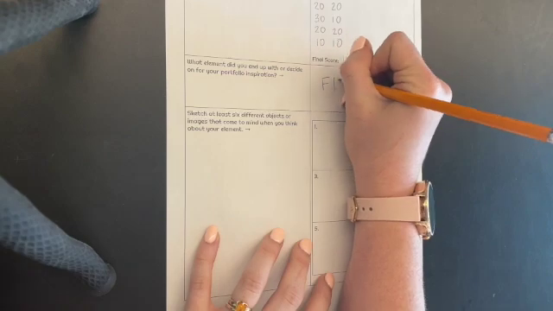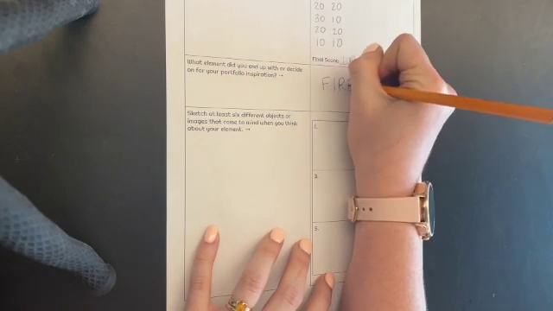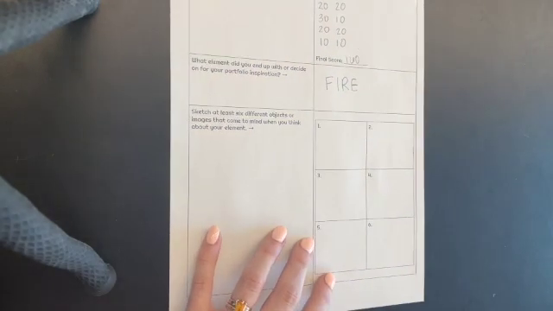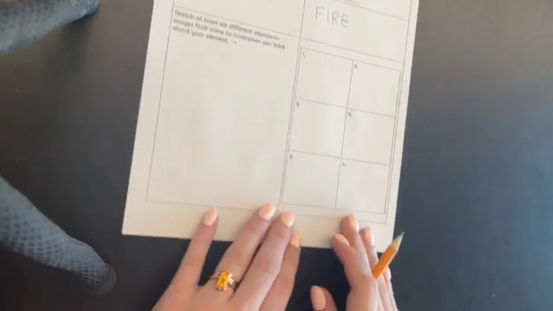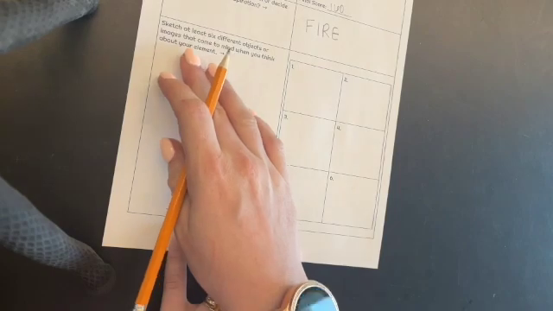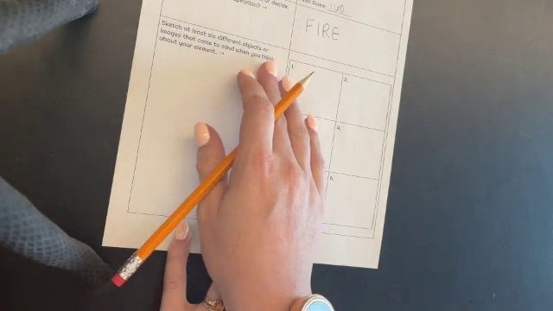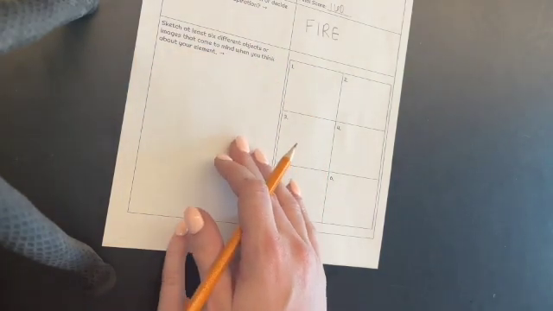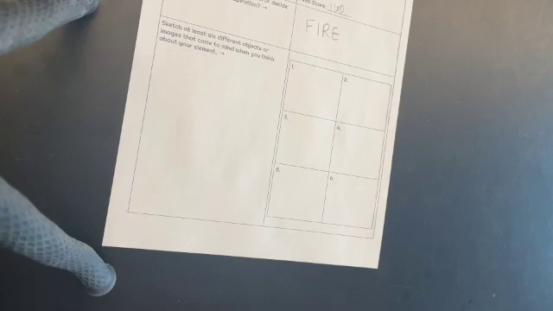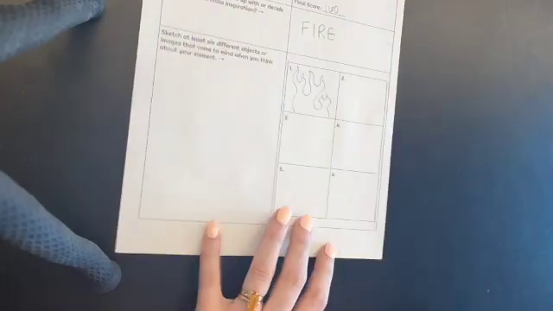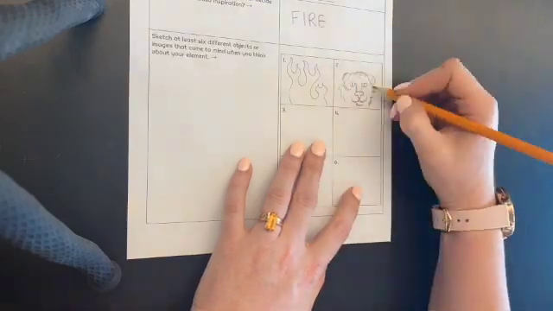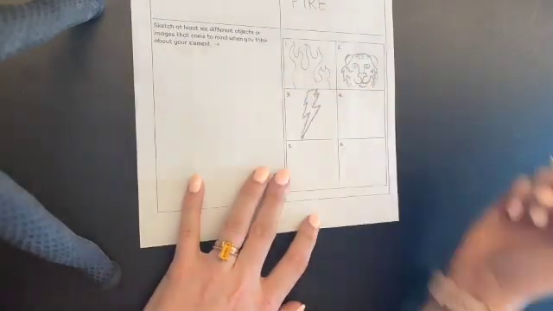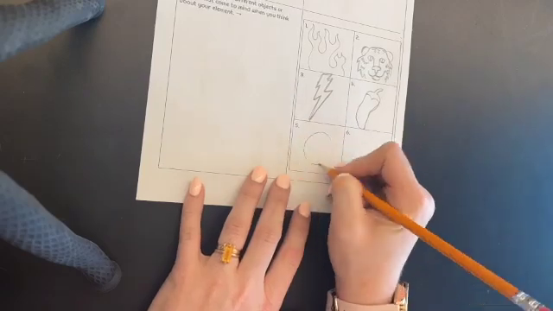Now, don't worry, if you took the quiz and you got an element that you just don't jive with, you don't like it, it's okay. You can just decide on your favorite element. The quiz doesn't know everything. Then, once you've either decided on or received your element, you're going to draw at least 6 different objects or pictures that come to mind when you think about your element.